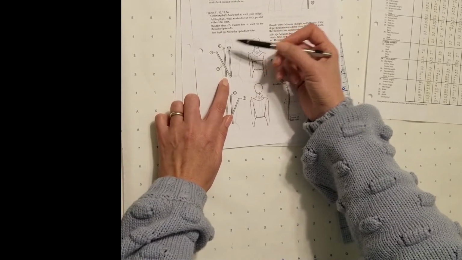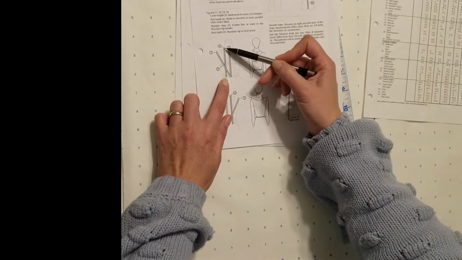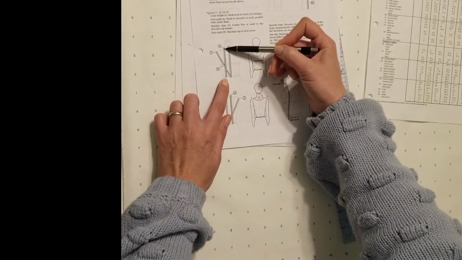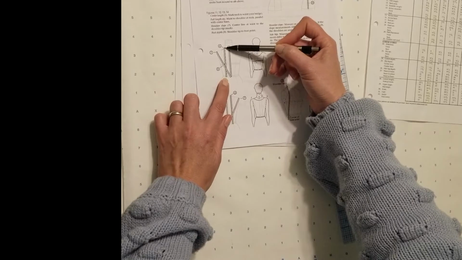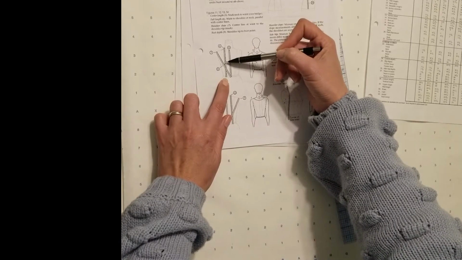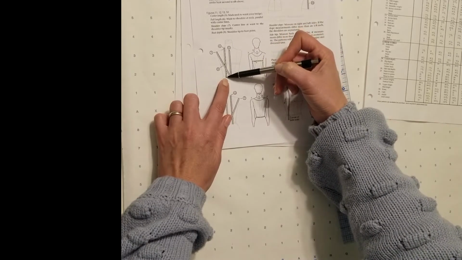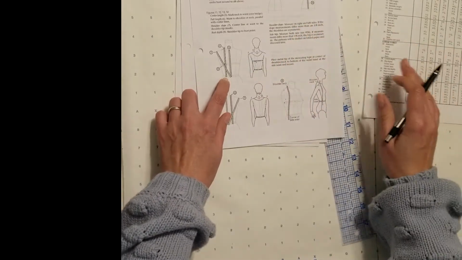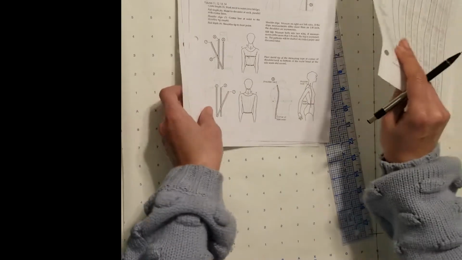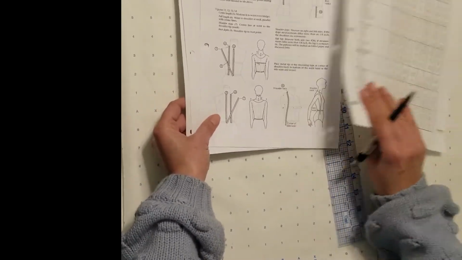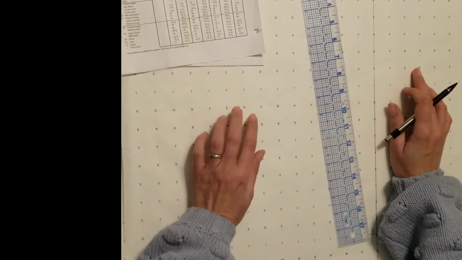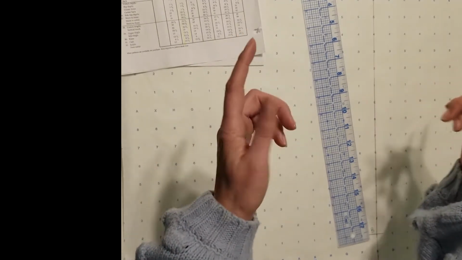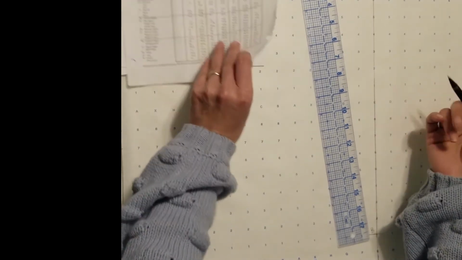So again, it is the length from the high neck point, the intersection between the neck and the shoulder, going towards the waist, passing through the bust point. Okay, so in the book it tells you that A to B equals full length, and in brackets it says number 6. So what is number 6?